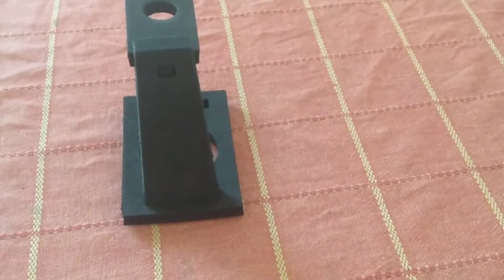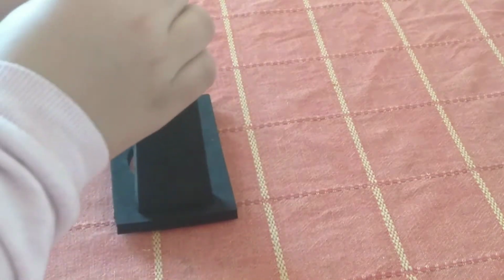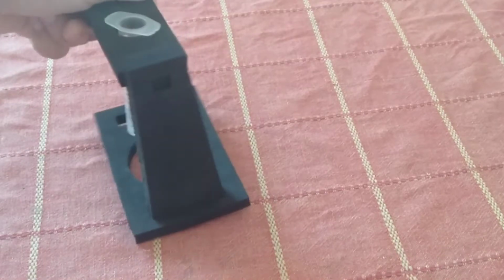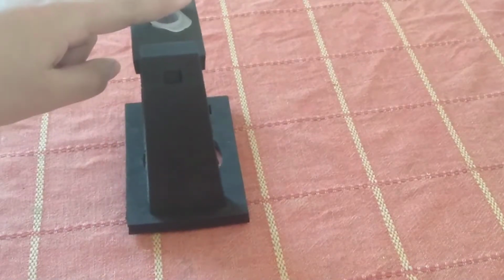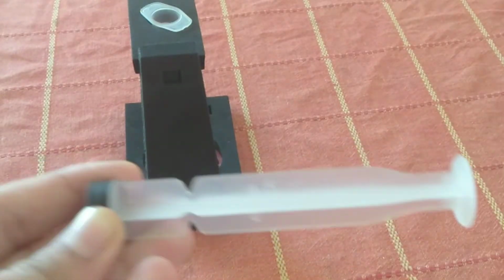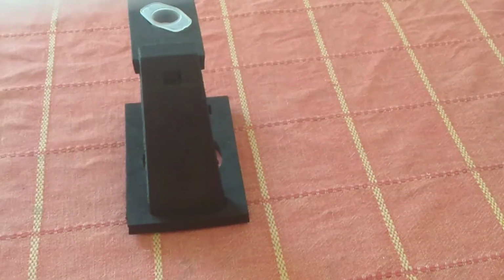Now we are going to take a syringe and put it in this hole. I had a thin syringe, that's why it fully went inside. If I had a thick syringe like this one, it would have been only till here. But it is okay if it goes all the way down because there's no issue in that.